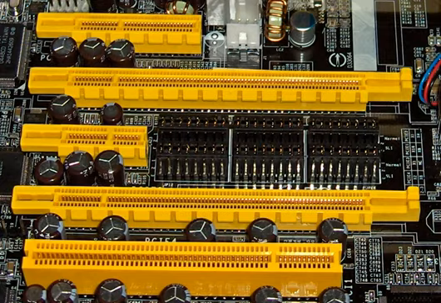Examples of internal, external computer buses. See also.